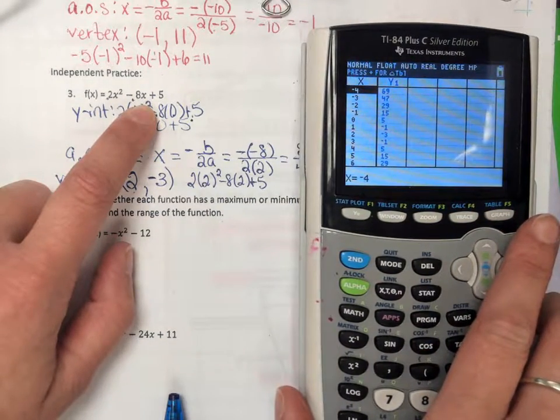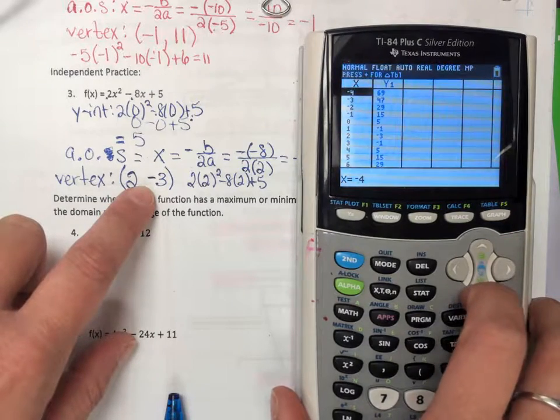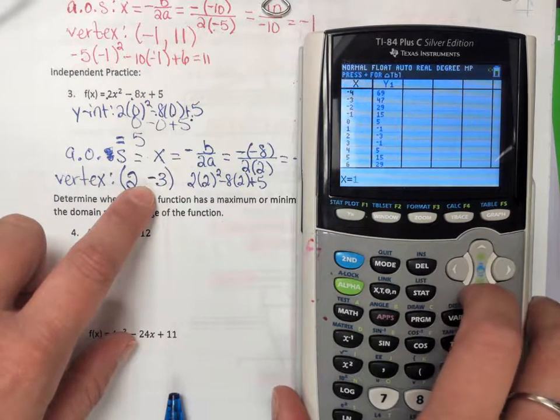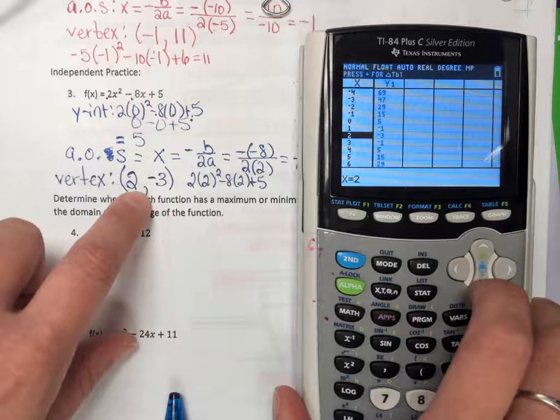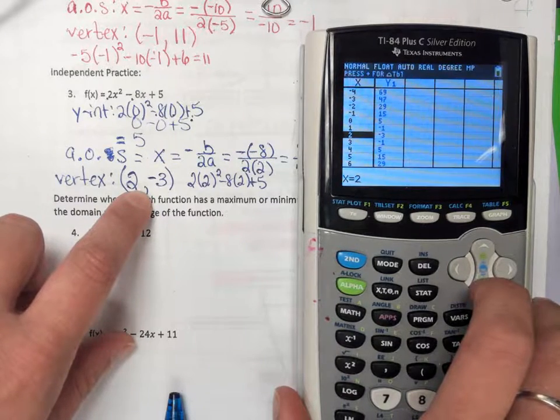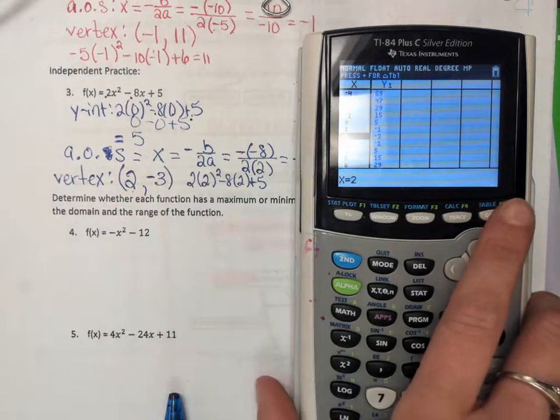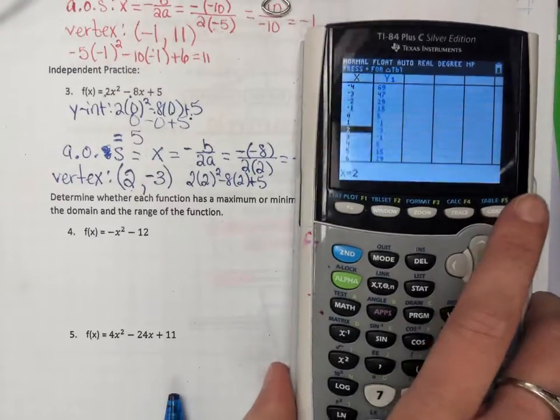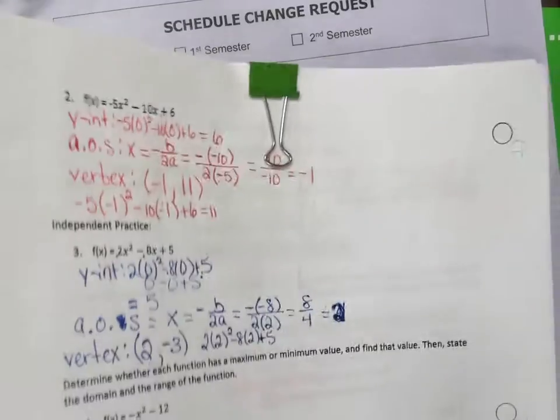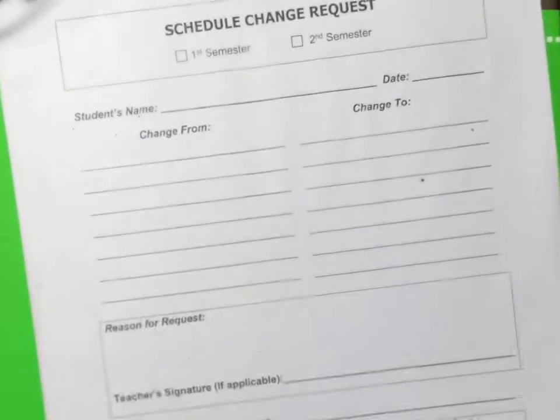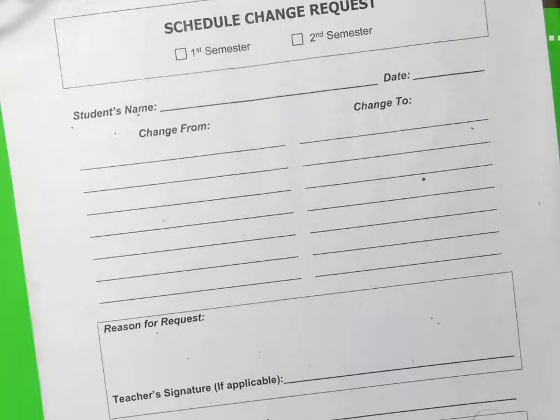Y'all okay? Alright, I want to find my vertex first, because everything stems from your vertex. So scroll up or down and find 2, negative 3. Did y'all find it? Okay. So now we're going to graph those points that are right around there. So grab your graph paper. You should have it from Friday. Let me grab mine real quick. No, this one's small. Look at those numbers. It only goes to 5.